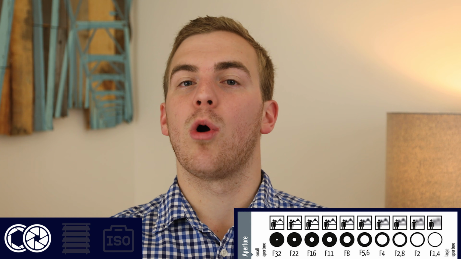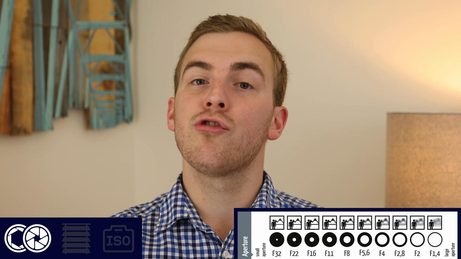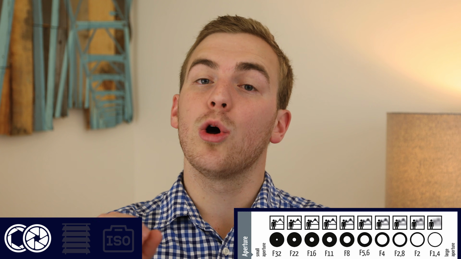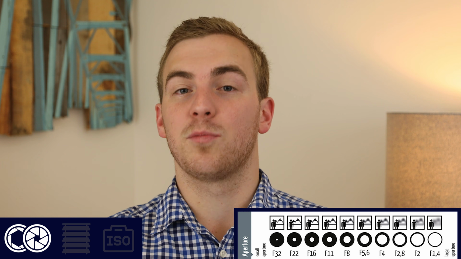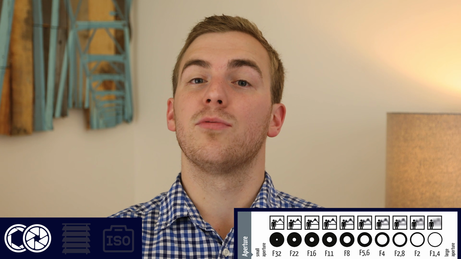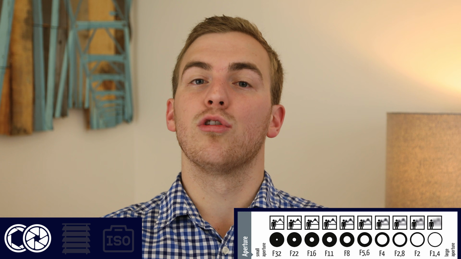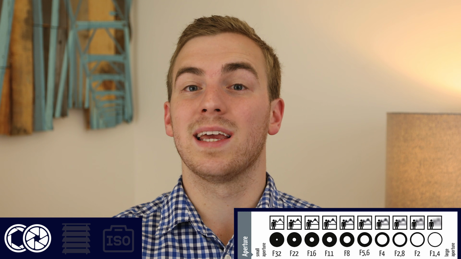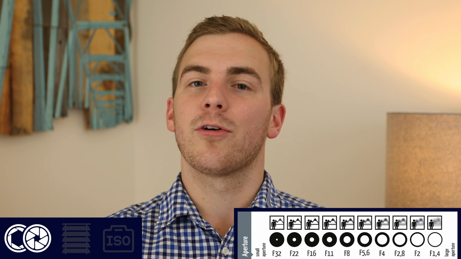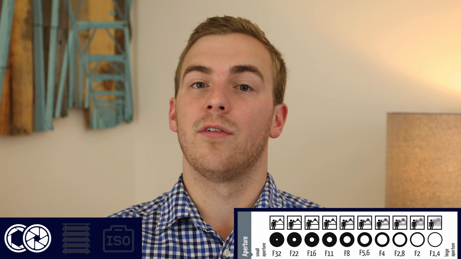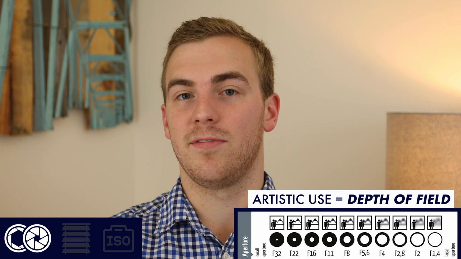Aperture is the measure of how open or closed the iris of your lens is, and it's measured in a term called f-stop. The larger your f-stop number, the more closed down your iris is, which means it lets in less light, and thus the exposure is darker. The smaller your f-stop number, the larger the opening of your iris, meaning it's letting in more light, meaning you have a brighter exposure. Now, there is an artistic use of aperture as well, and that's depth of field.